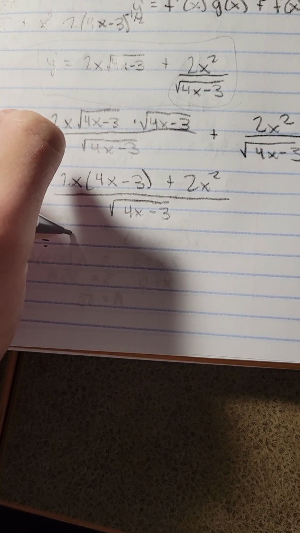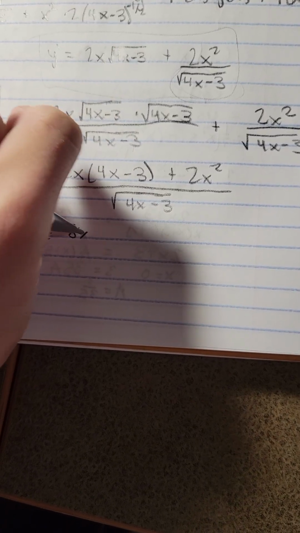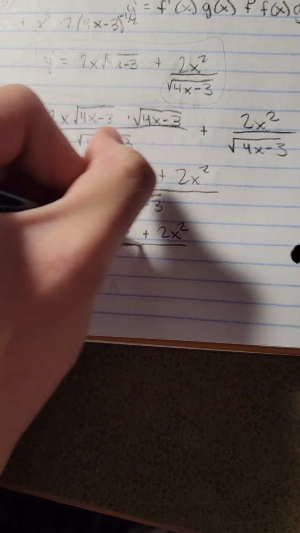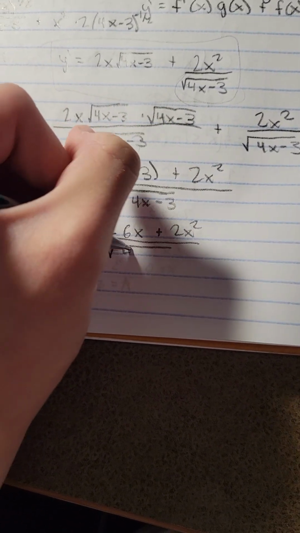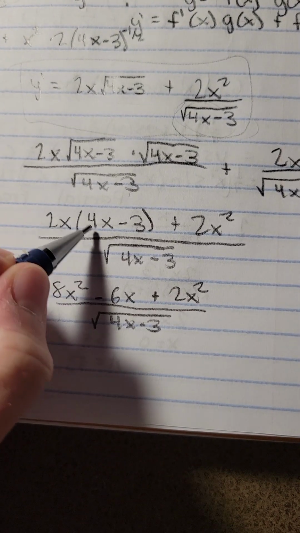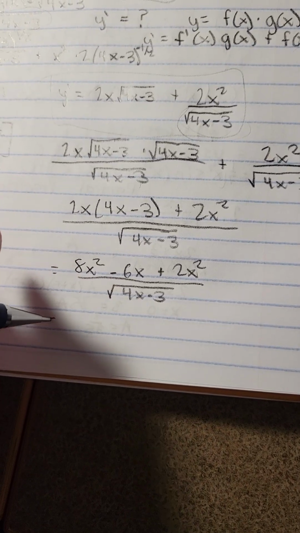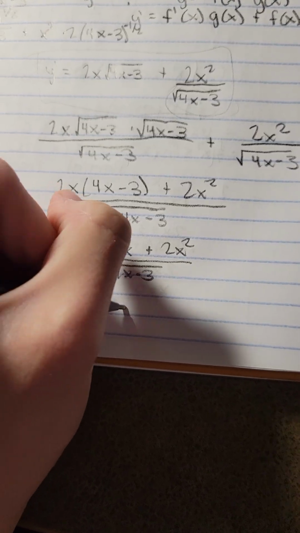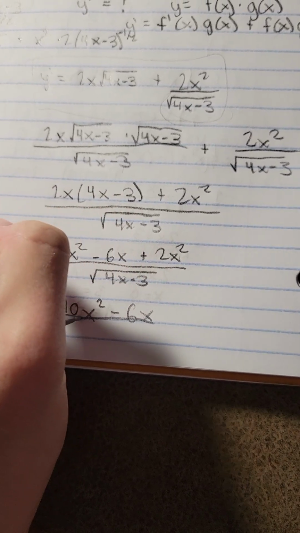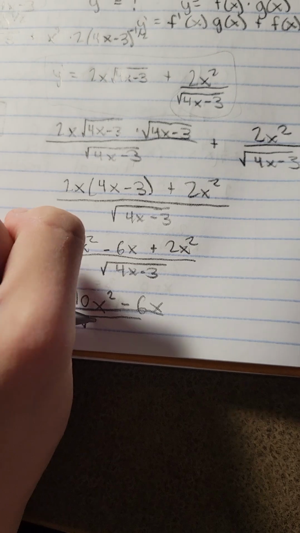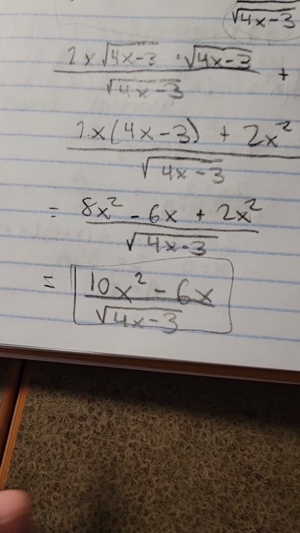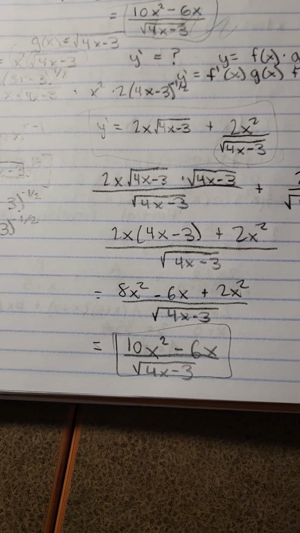And then after that, you just multiply it out. You get 8x squared minus 6x plus 2x squared over... all I did there was distribute. And then final answer, you combine like terms. 10x squared minus 6x over the square root of 4x minus 3 is your final, most simplest answer. Okay. And that's pretty much it.